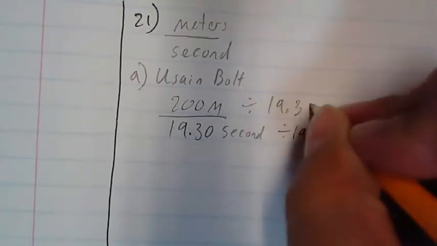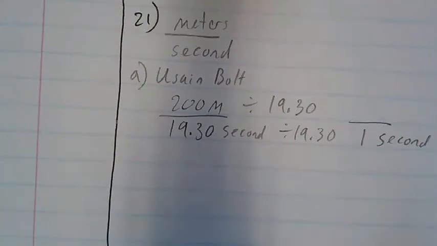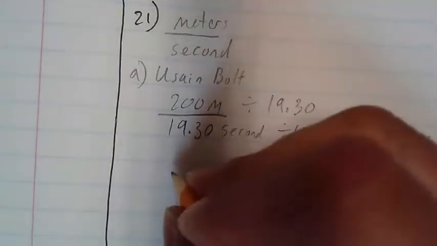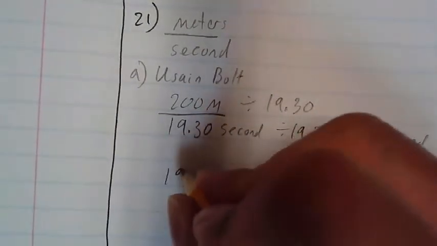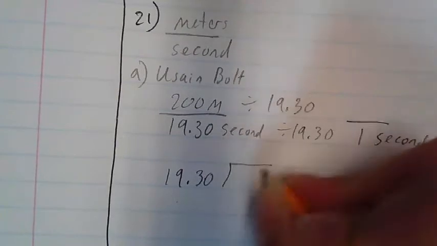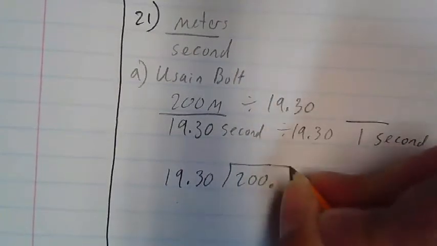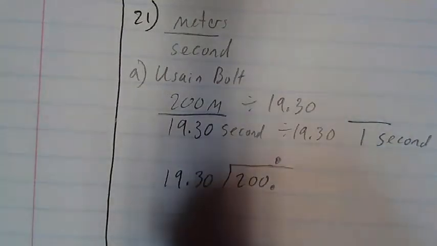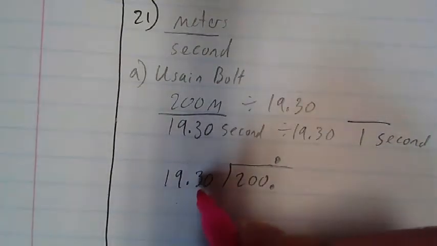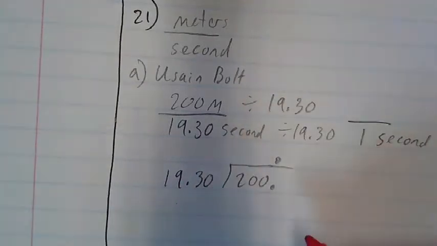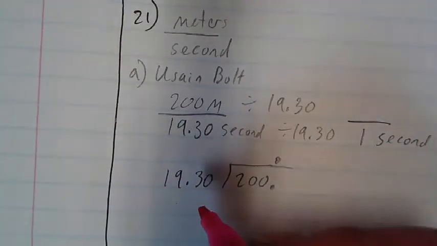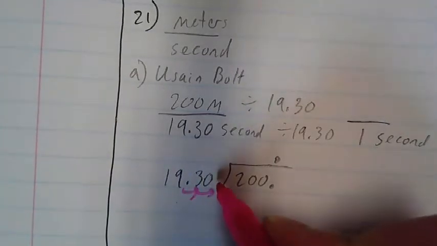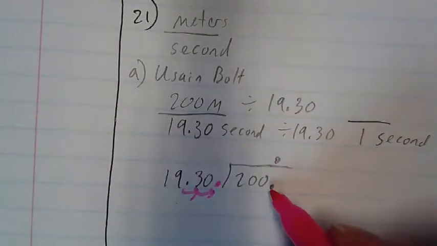This is where it gets scary, people, if you're not sure how to divide with decimal numbers. But we're going to try it, all right? We can do this. Maybe you know this, maybe you don't. We have 19 and 30 hundredths. We're going to have to change this to a whole number. So what you're really doing, you're multiplying by 100, and when you do that, you find that the decimal point moves 2 spots to the right. So you do the same thing here.